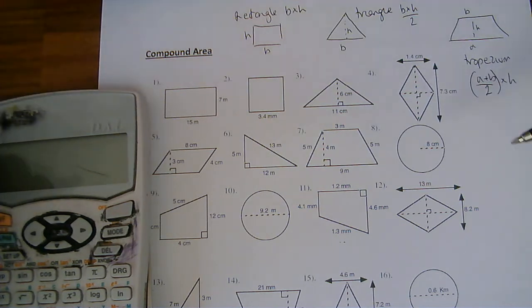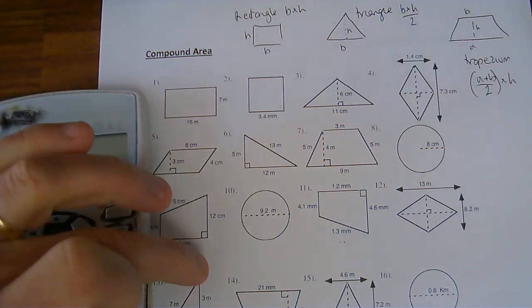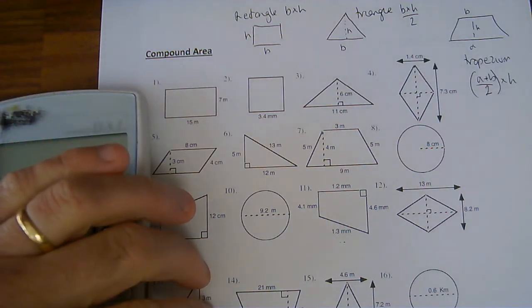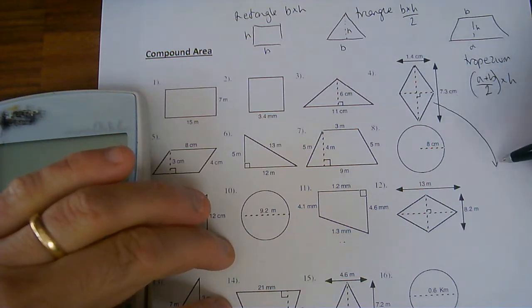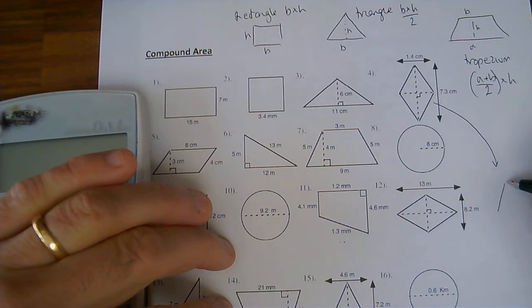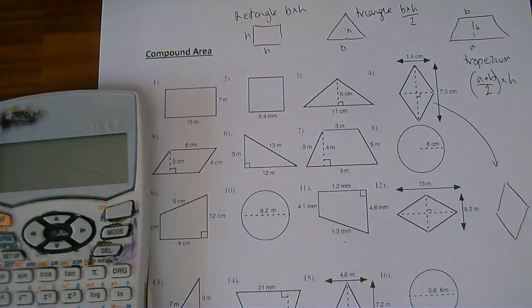The first one that's going to cause us any difficulty is this diamond shape. It's a quadrilateral, it's a rhombus. I'll show you how we're going to work that out. So I'm going to do it down here as our example. I've got my shape, looks like this, and what I'm going to do is split that into 2 distinct shapes. Feel free once you've printed this off to write on the sheet.